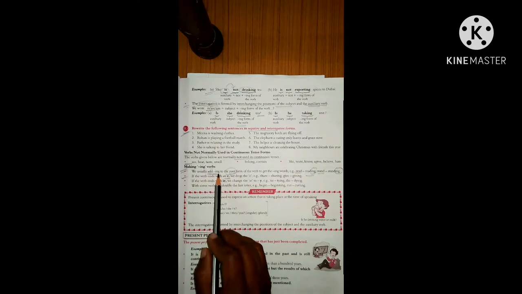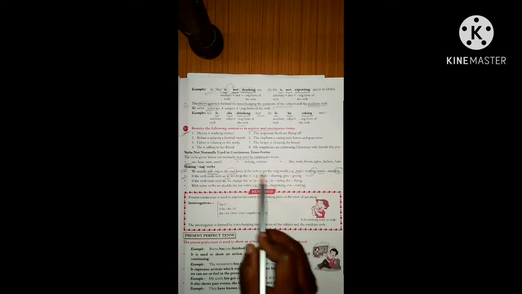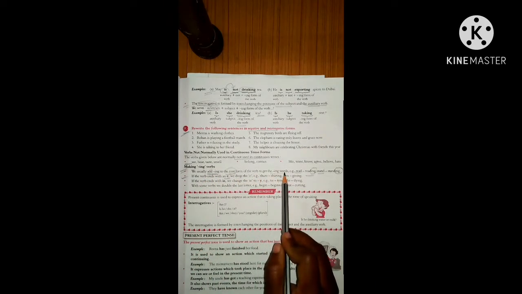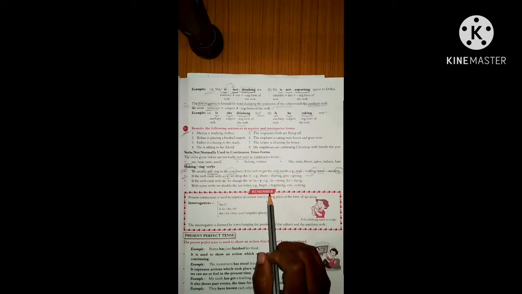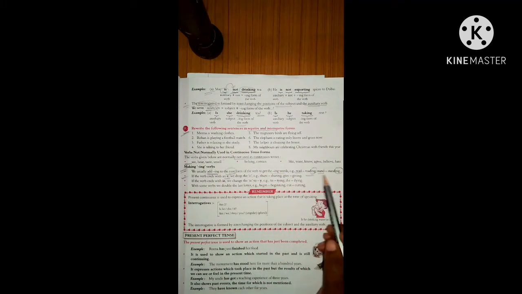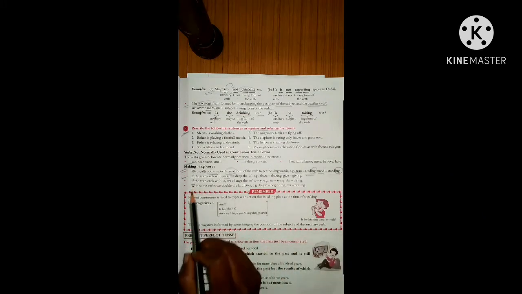We usually add ing to the root form of the verb to get the ing words. For example, root verbs are the main verb, like read, stand, study. Okay, so read, in ing form, will become reading. Stand, by adding ing, will become standing. Okay, so it will be continuous tense, present continuous tense.